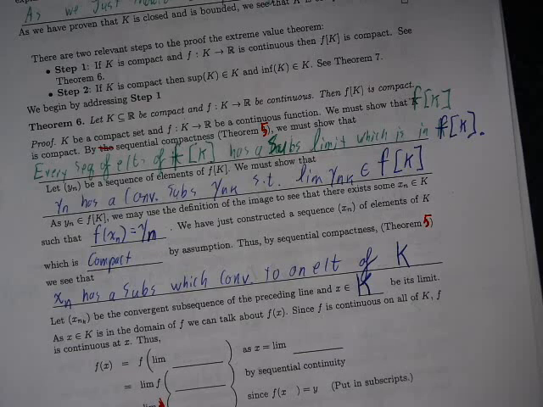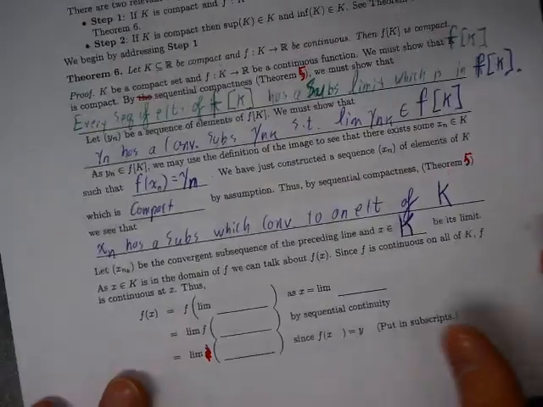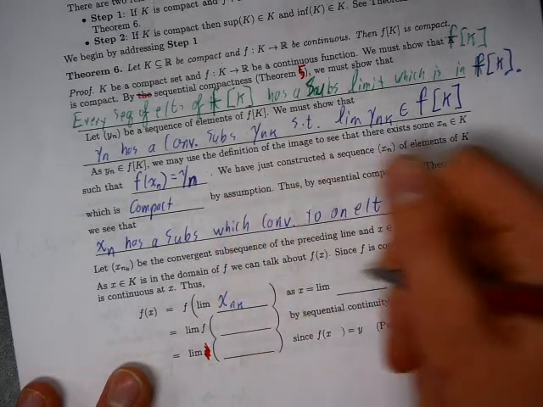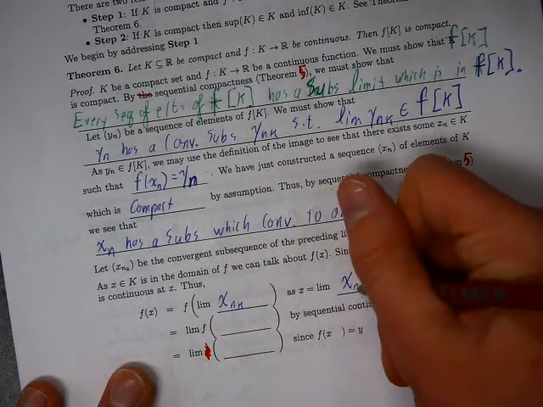So here's what we'll do now. I've gone a fair distance from my original goal. My original goal was to study the sequence y sub n. I just said something about x sub n. But x sub n and y sub n have something to do with each other. So let's actually just use properties of continuity and study f of x. So f of x right now, by its very definition, is f evaluated at the limit of x sub n sub k, as x is the limit of x sub n sub k.